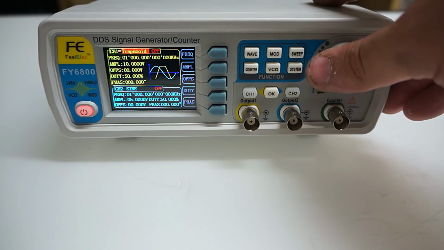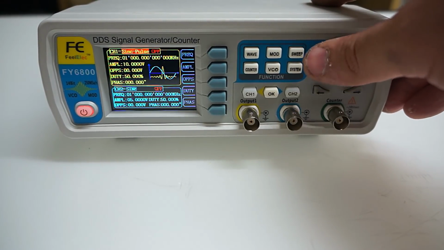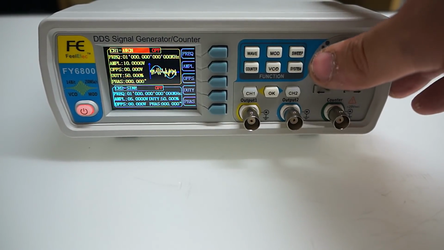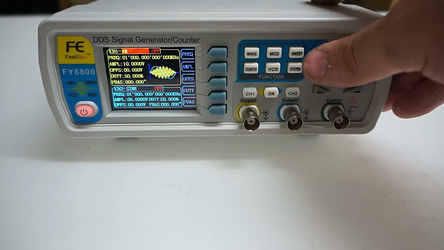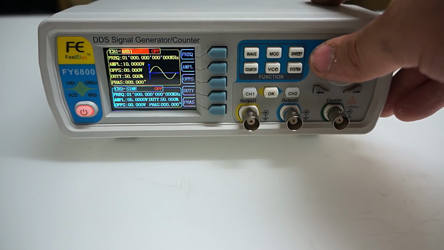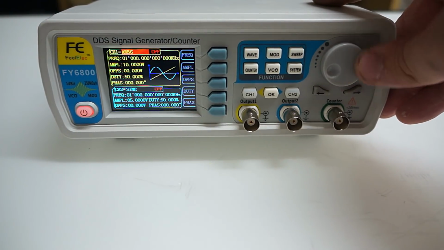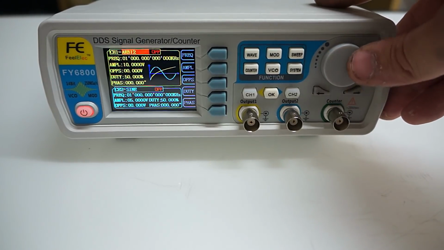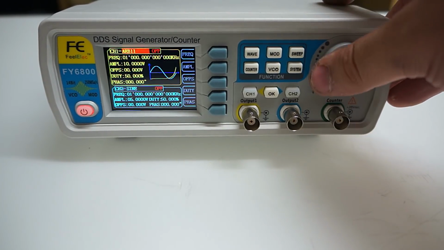And ECG, a trapezoid, sync pulse, an impulse, which is a very short impulse, an AWGN, not sure what that is, an AM modulated signal, an FM modulated signal, chirp, and the 64 arbitrary waveforms you can save on the software that's been supplied with it.